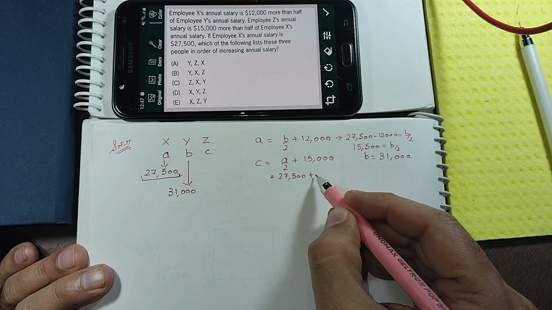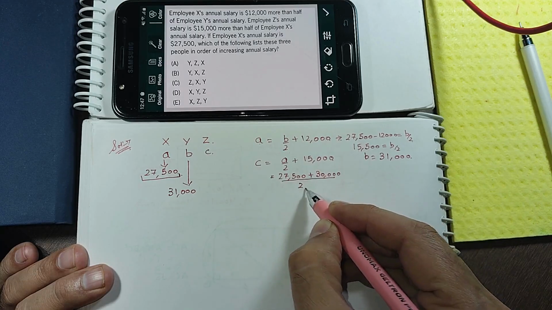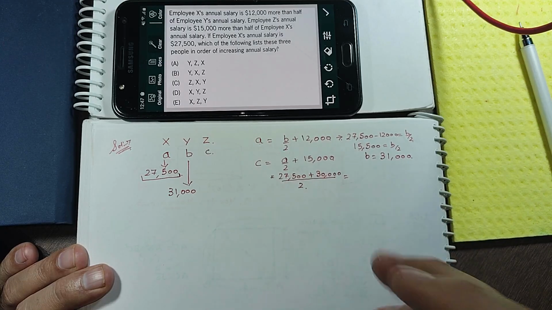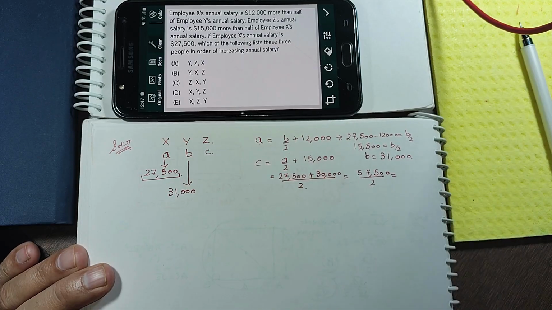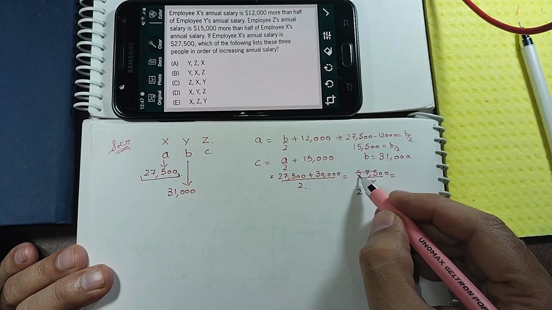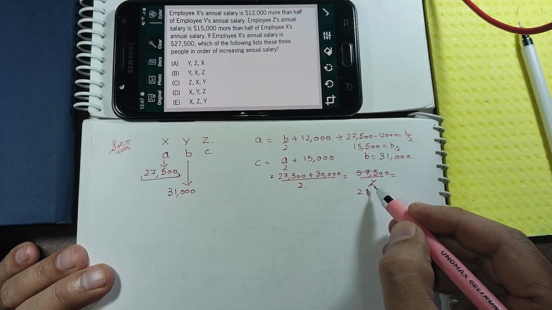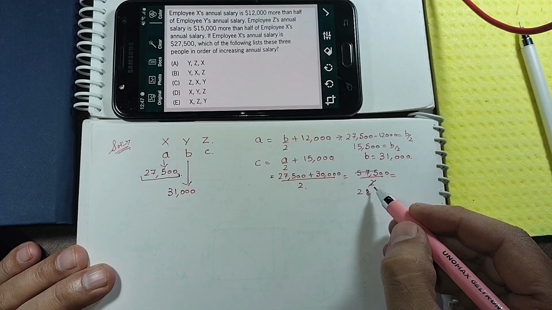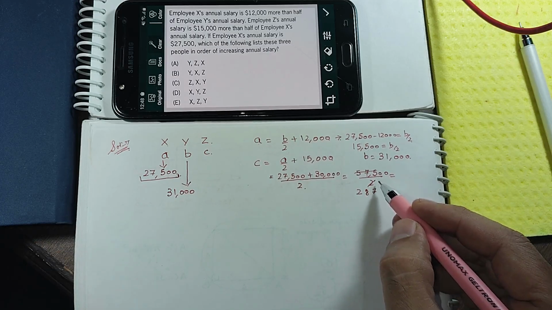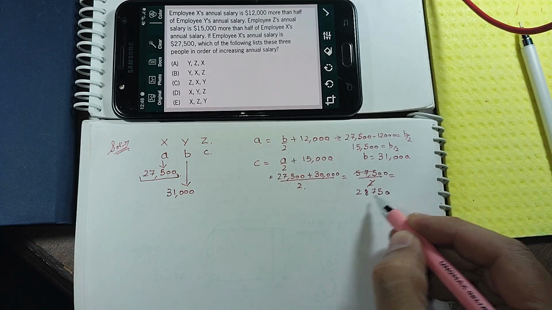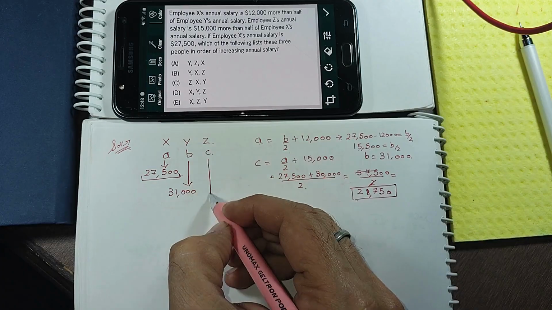27,500 plus, you can add over here taking LCM, so this will be 30,000, fine, divided by 2. So this will be 57,500, 57,500 divided by 2. So this will be further equal to 2, 8, 7, and then 1 remainder, so 5 and 0. So 28,750 will be the salary of employee Z.